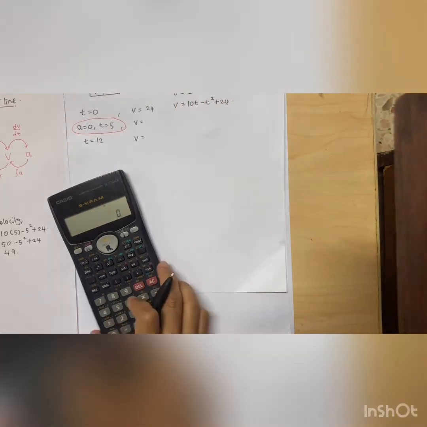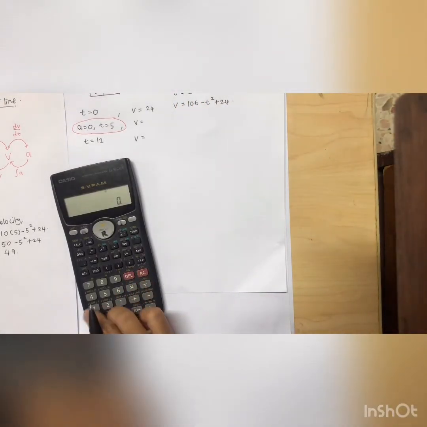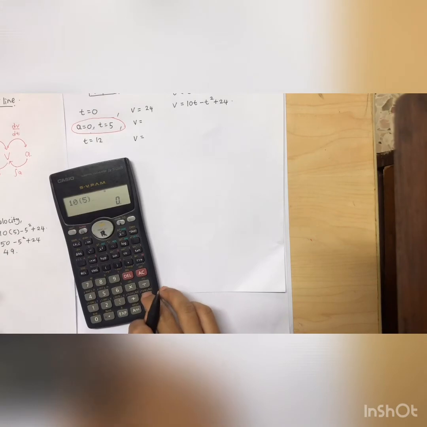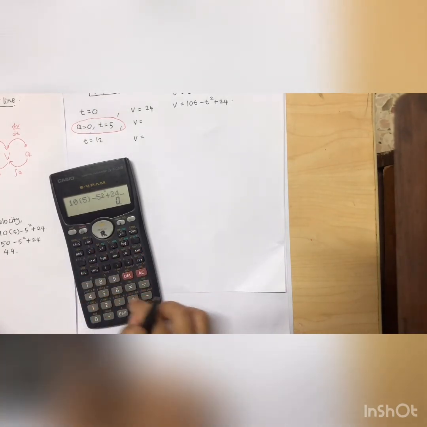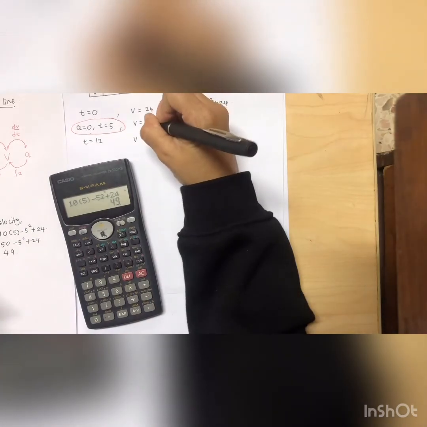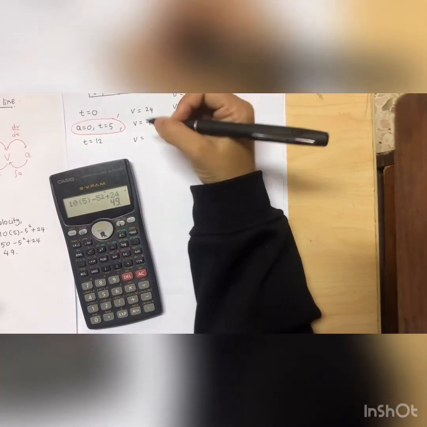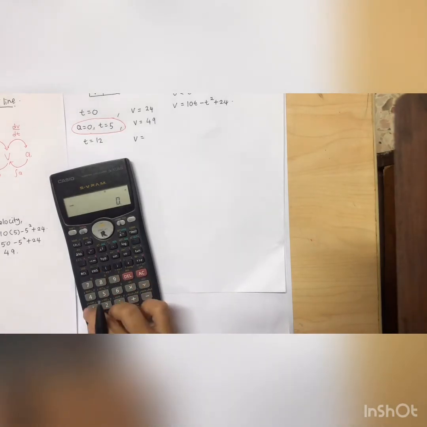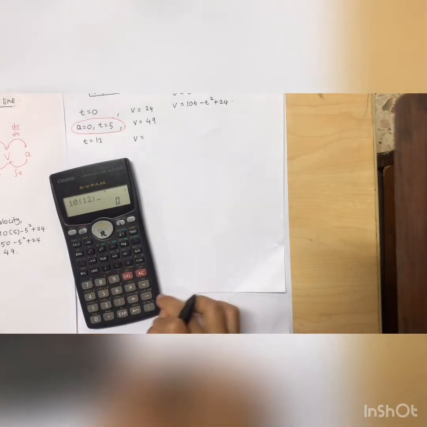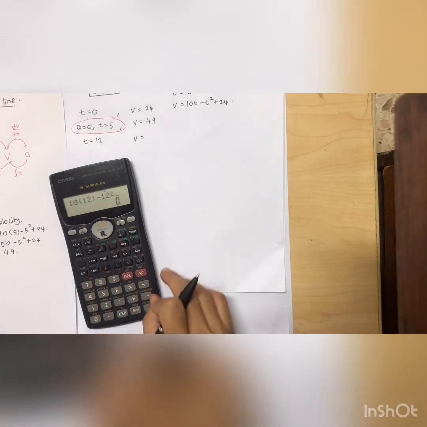Next one, when t equals 5: 10 times 5 minus 5 squared plus 24. So you get 49. And when t equals 12: 10 times 12 minus 12 squared plus 24, and you get 0.